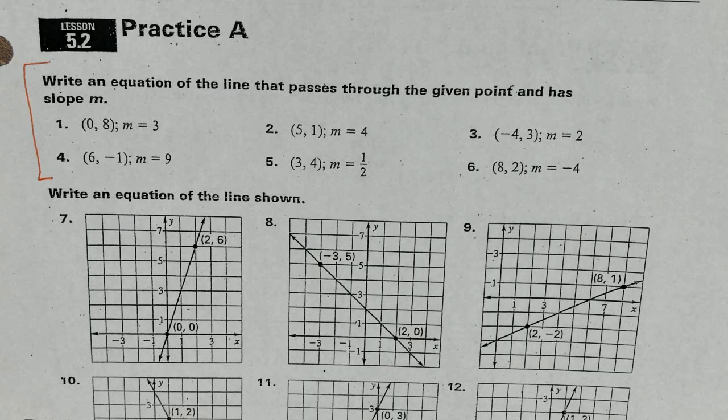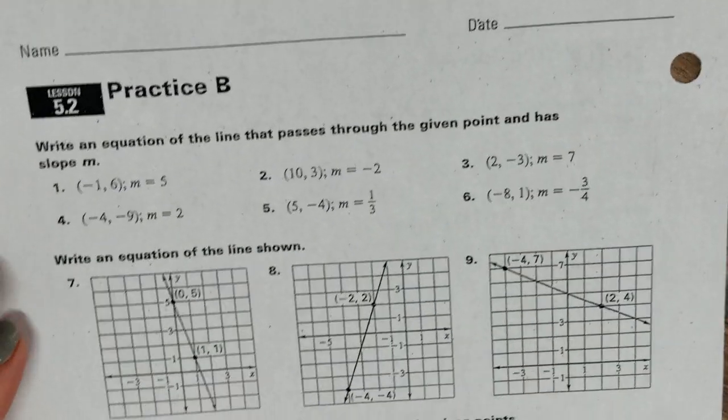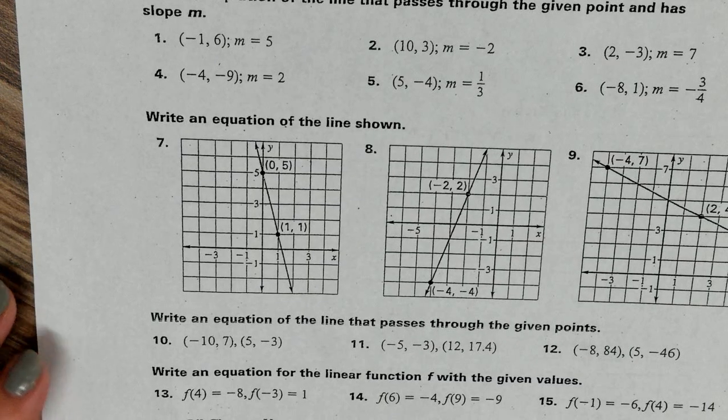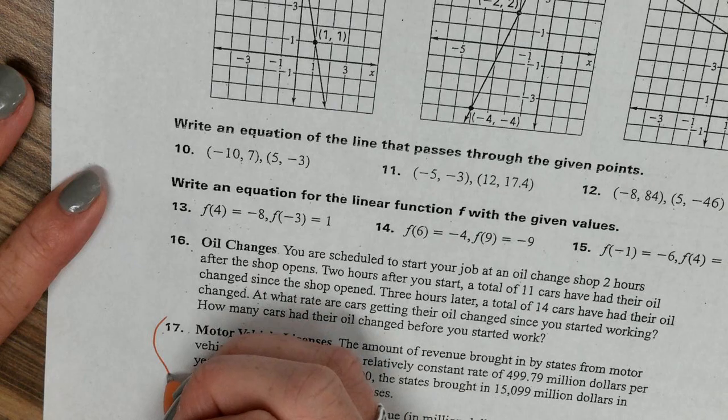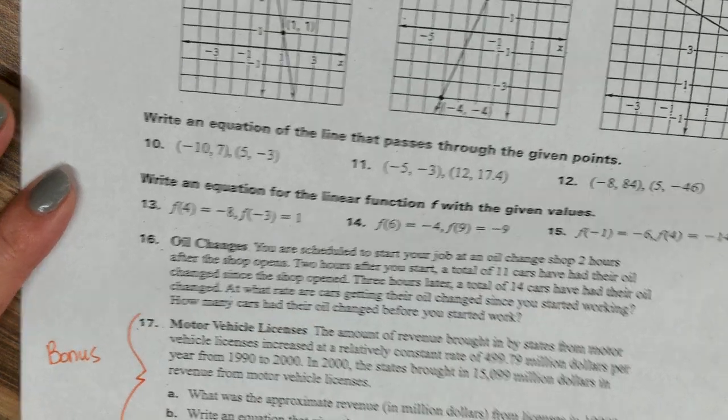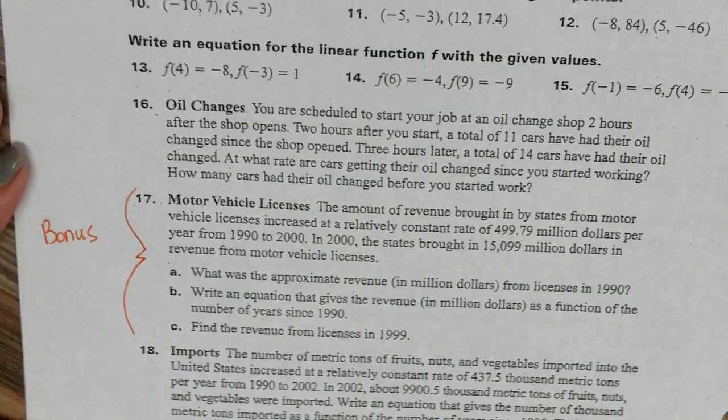All right, flip to the back. You're going to do the whole back side. And number 17 will be bonus. So you are going to do 16 and 18, okay?